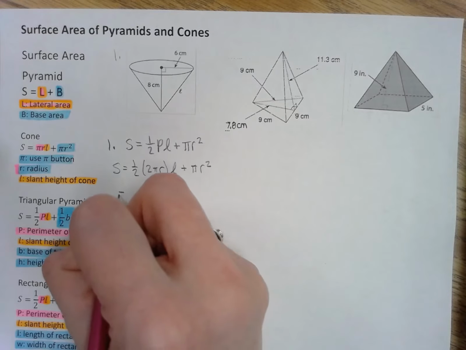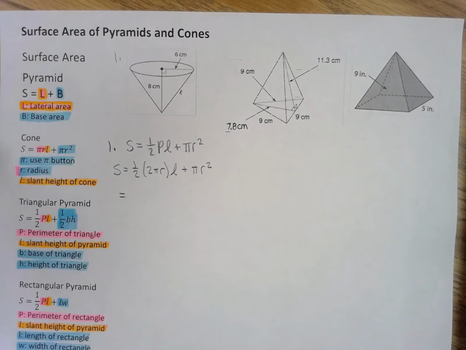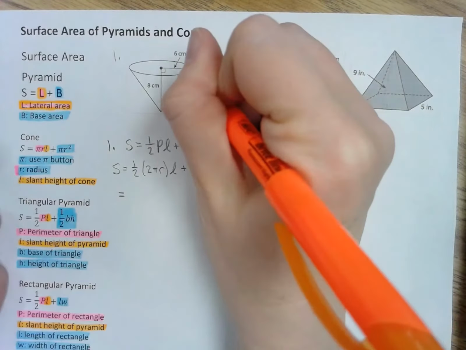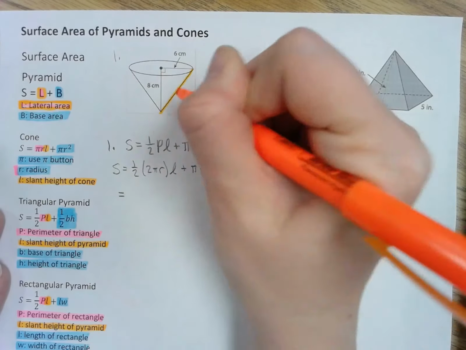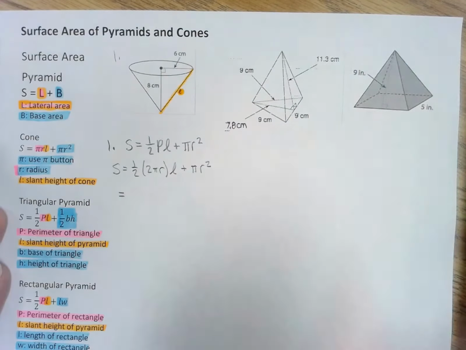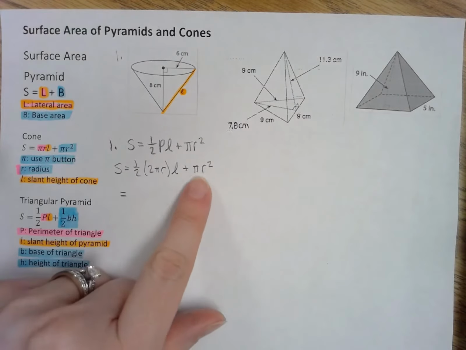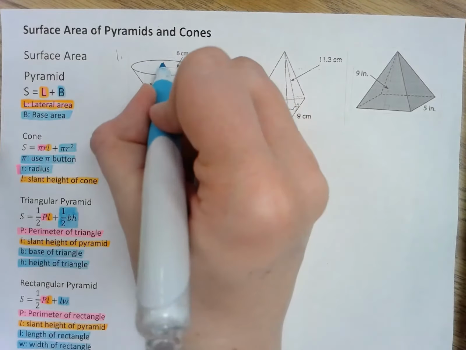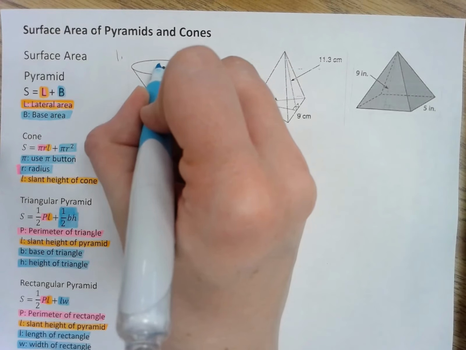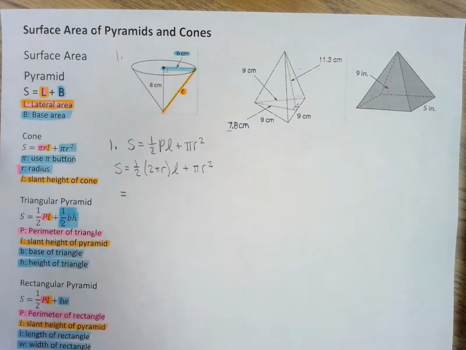So let's find our values to plug in to our formula. We're actually going to first start with our slant height. Notice we do not need the actual height of the cone because we're determining the surface area on the outside. We want the outside height of the cone. So we actually need the slant height here, the value that we will need to do some work to calculate. We also are going to need the radius in order to calculate the base area, pi r squared. We'll need that radius from the center of the circle to the edge, that's 6 centimeters.